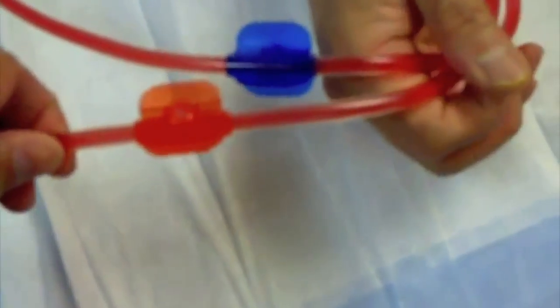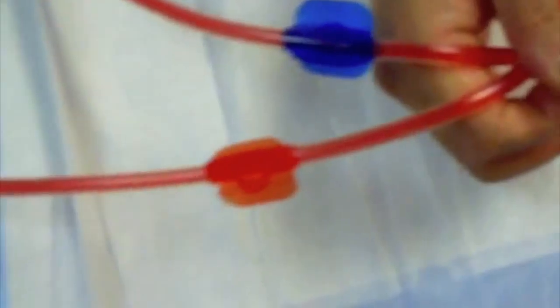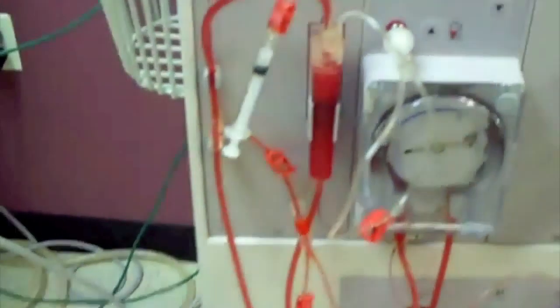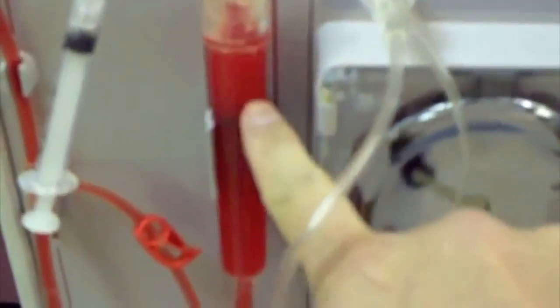Now let's track the path of the blood that's coming out of the patient, going to the dialyzer. The red line goes to the arterial chamber, which secures any bubbles so that they won't be introduced into the dialyzer.